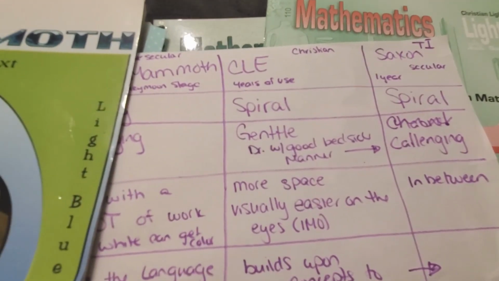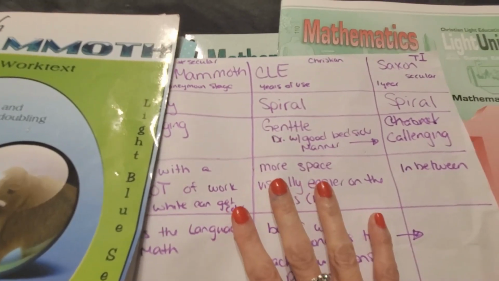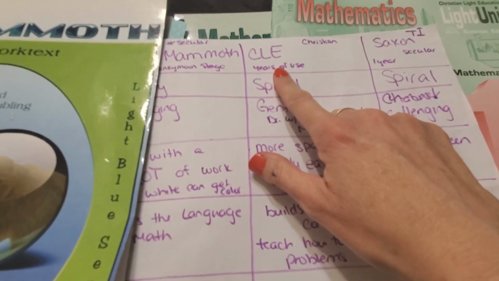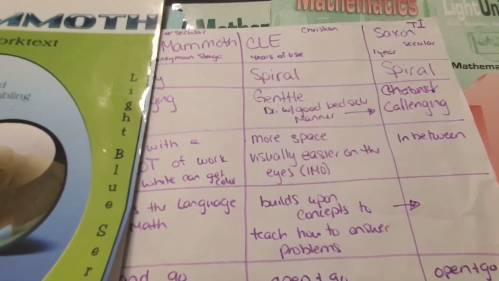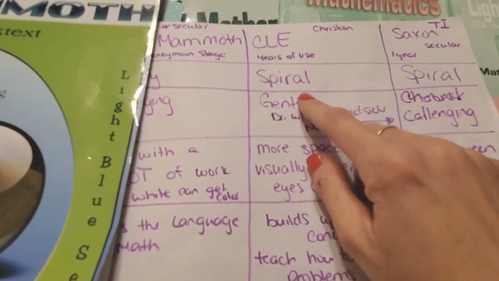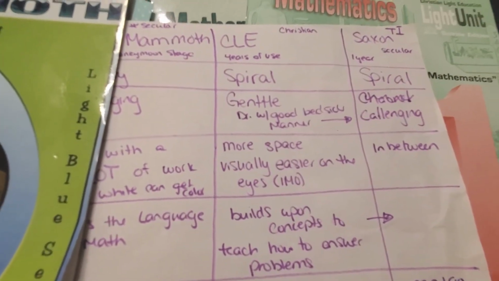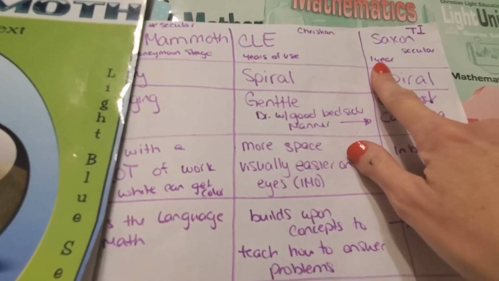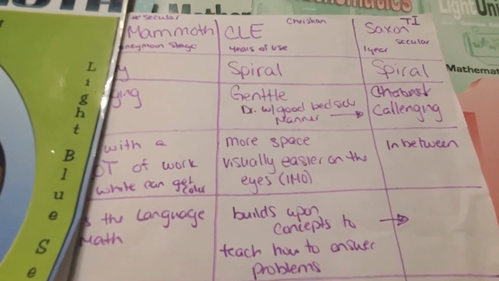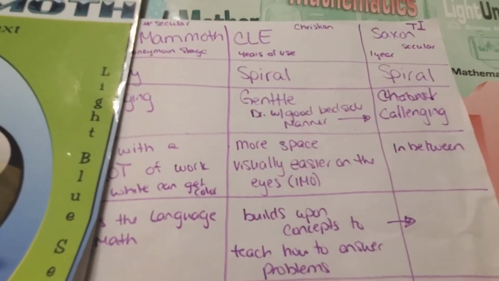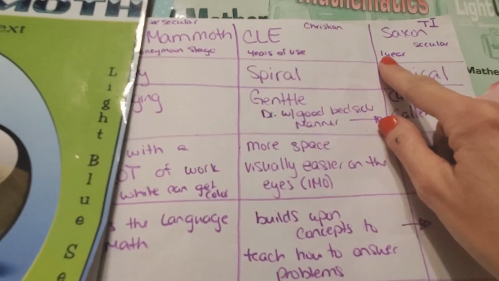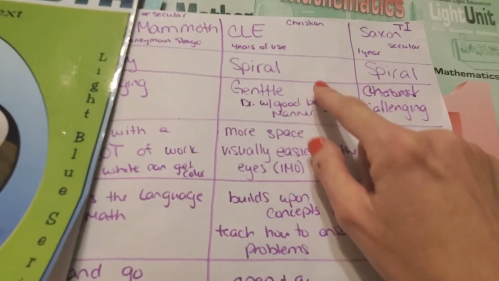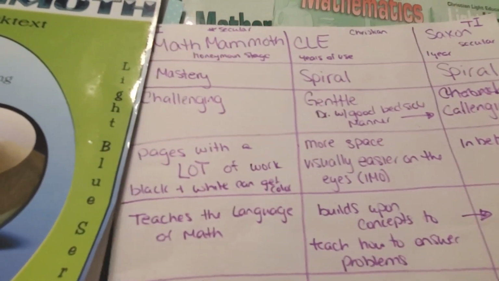First thing I wanted to say, just to be upfront with you guys to know where I'm coming from, I've used CLE for quite a few years. My daughter used it from 4th grade all the way through the end of 8th grade. We switched her in 9th grade to Life of Fred. So I have 4 years using CLE. Saxon I used for 1 year, not even a full year. I guess we switched to CLE in the middle of 3rd grade. So I have about a year with Saxon, but before my daughter was homeschooled, she was in public school and they used Saxon. So I'm familiar with it.